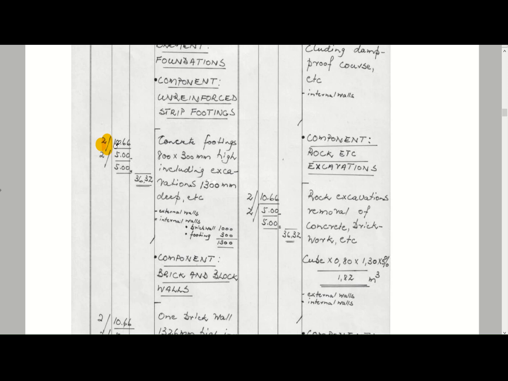So you will see you've got your 10.66 times 2, and you will see there's a little line underneath that, so that just means that this is one item. So all of these items are added together to get to that point there. If there's no line in between, it means that the 10.66 should be times with the 5 to get to your dimension.